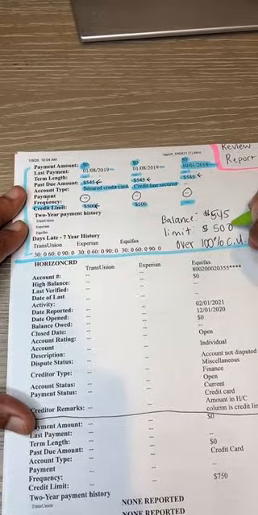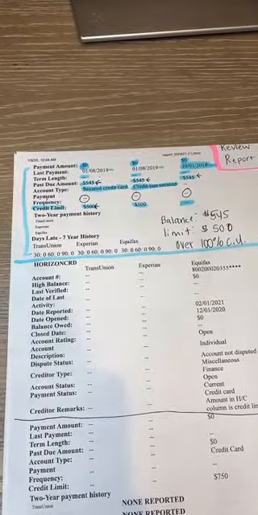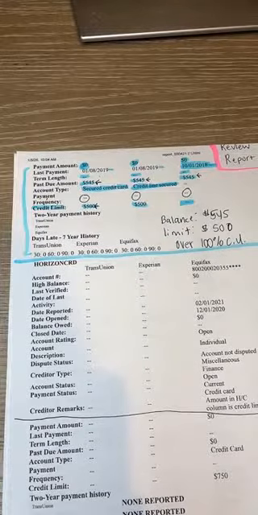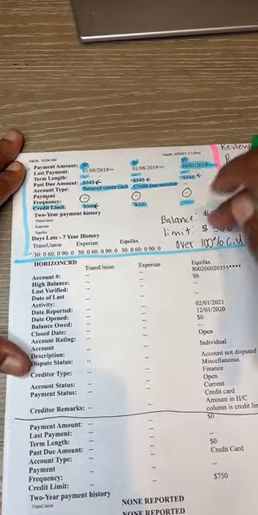Okay. So this person went over their utilization. And when this happens, your score drops dramatically. Very dramatically.